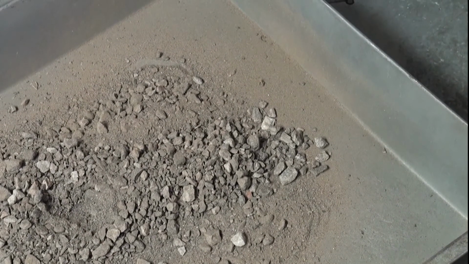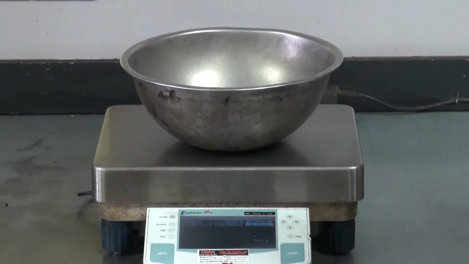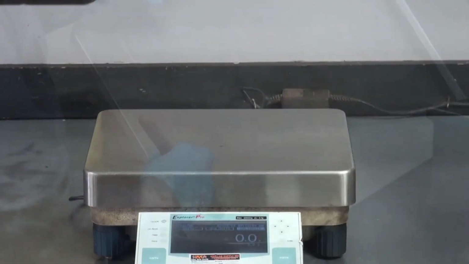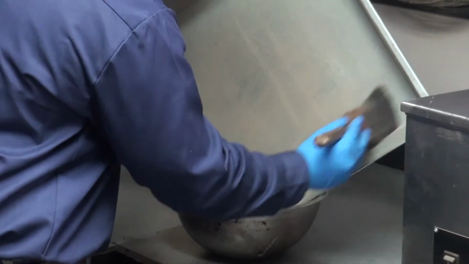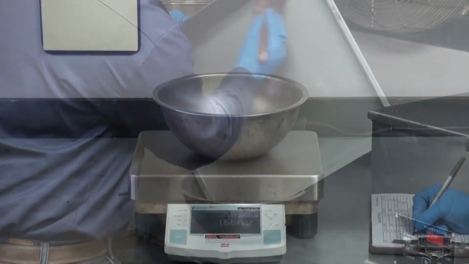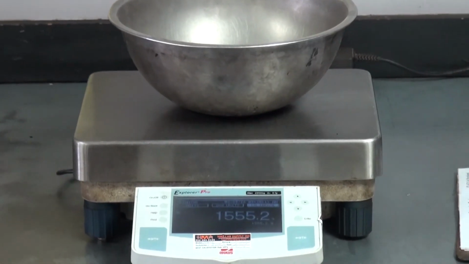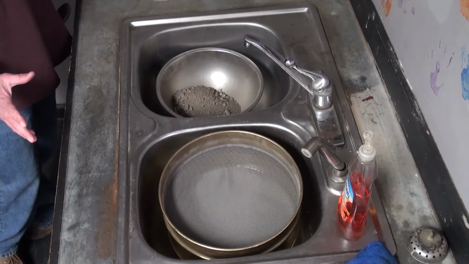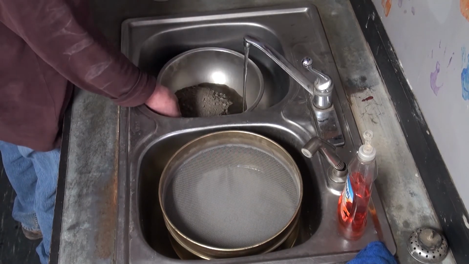Once he's done this, now he's got his gradation representative sample. He wants to weigh it, so he's going to transfer it to a different pan to get the total weight. Here he is, he's tared his pan off. Now he's going to be very careful. He's using again a brush to make sure all his sample ends up in this bowl so he gets an accurate weight. Looks like his sample weight is 1,555.2 grams. That would be his weight before washing.